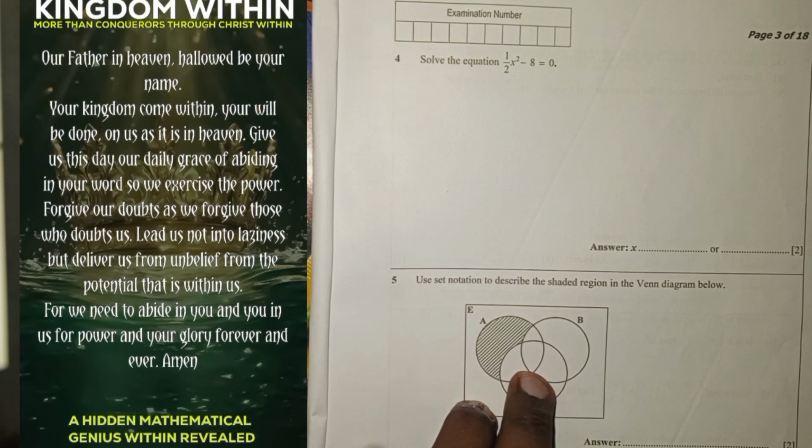We go to question 4. Solve the equation 1 over 2 x squared minus 8 is equal to 0. Since this equation has only one variable, which is x squared, we need to make x squared the subject.